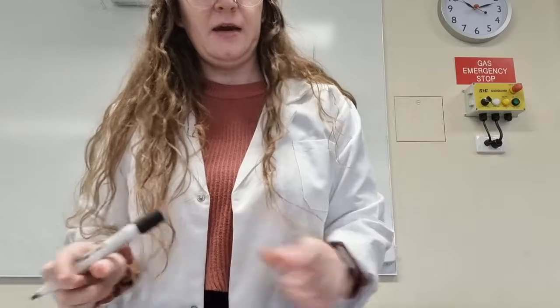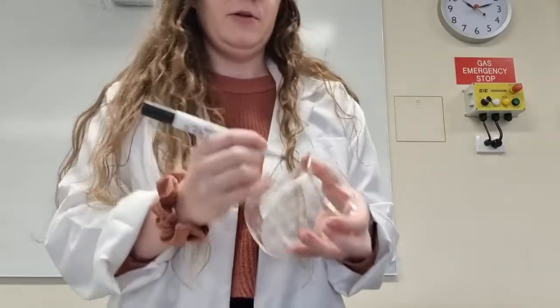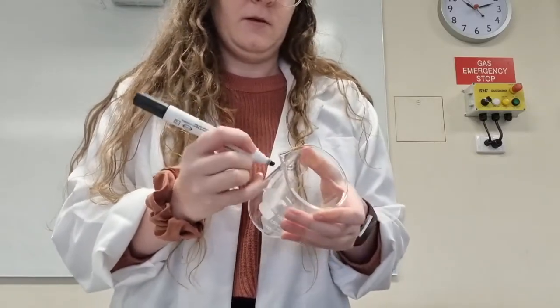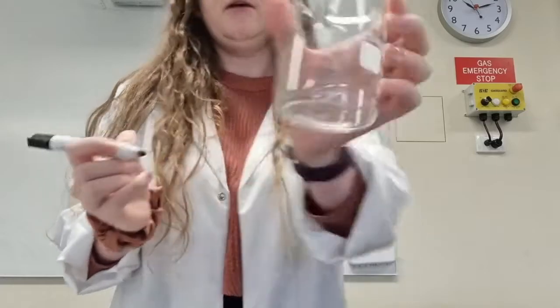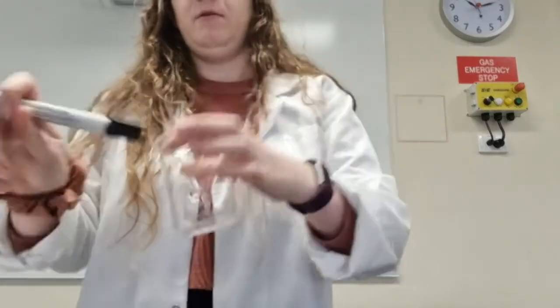So I'm up to step 2 because you've already copied your table. I'm going to pour copper sulfate solution into one of the beakers until it reaches 50 mils, and I'm going to label that blue. So I'm going to do that now. I'm going to use this beaker multiple times throughout the prac. So I'm going to pour copper sulfate in.